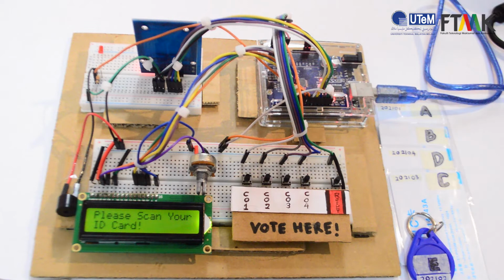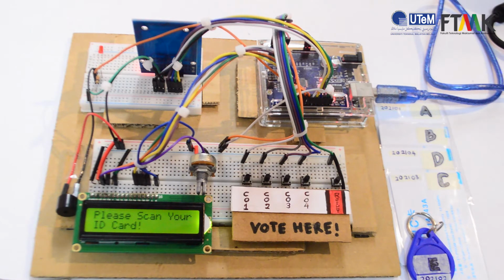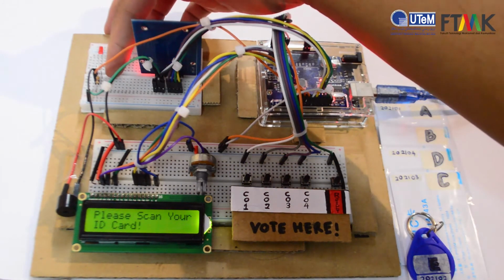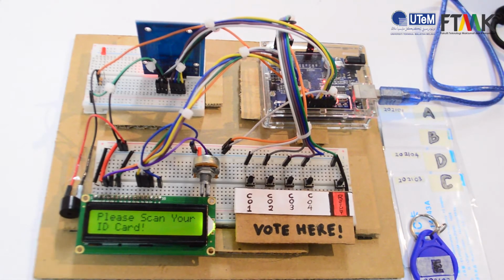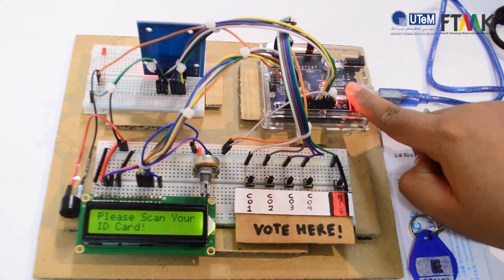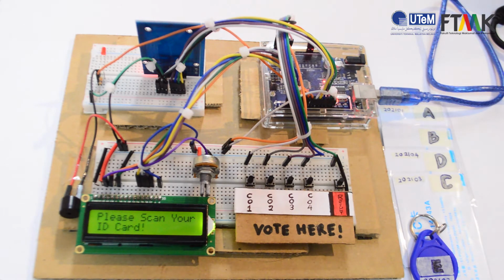Then for the RFID reader, I use the RC522 module to read the RFID card and RFID tag. And I use 2 resistors, one for the LCD here and another one for the LED here. Then I use a red LED and a buzzer. The main hardware that I use is the Arduino Uno, as you can see here. For connections between the other hardware and the Arduino, I use jumper cables. So that's for the machine hardware.